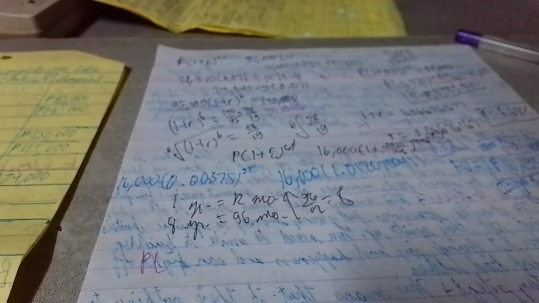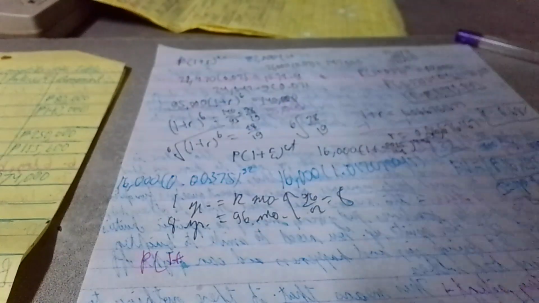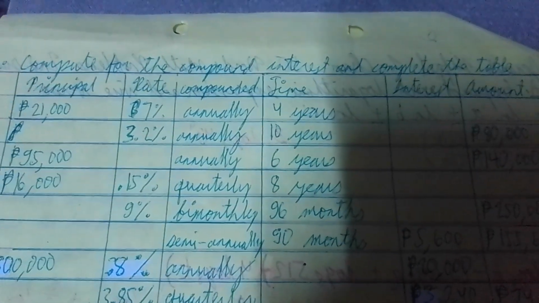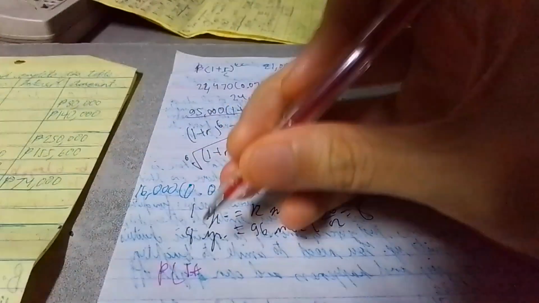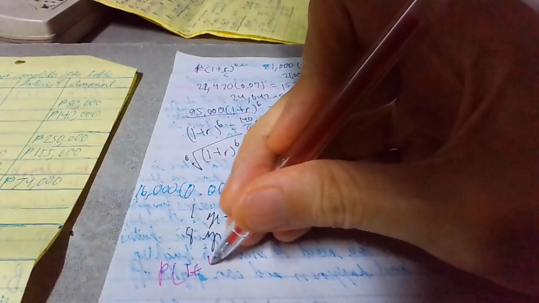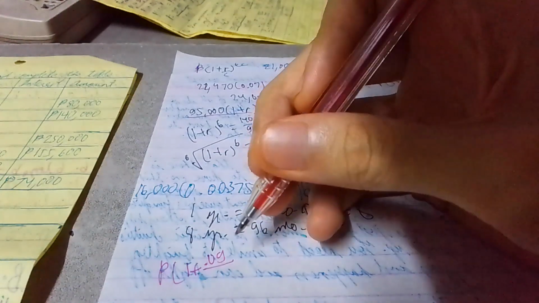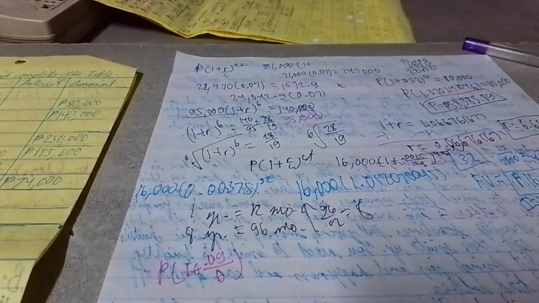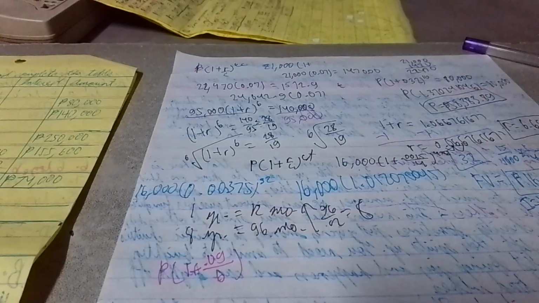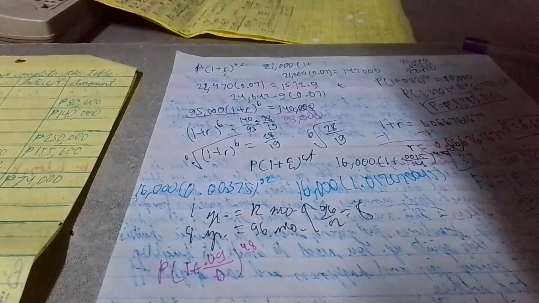P, and then 1 plus what's the rate? Is it being divided by C? Yes, it's being divided by C because sabi dito bi-monthly. So, 1 plus the rate, which is, ano yung rate namin? 9% or 0.09. And then bi-monthly because it's being divided by 6. And then you raise that to the 6 times 8 power. Because 96 months is, ano yun? 8 years. So, dapat it's being raised to the 48th power.